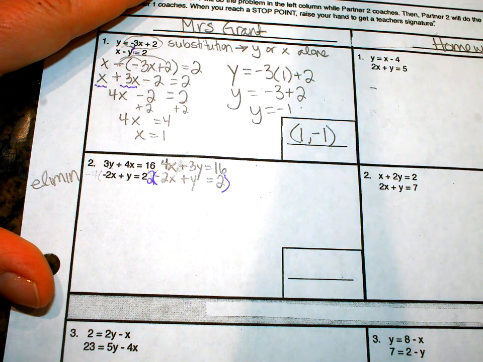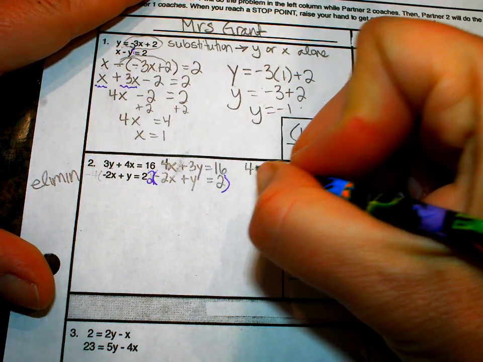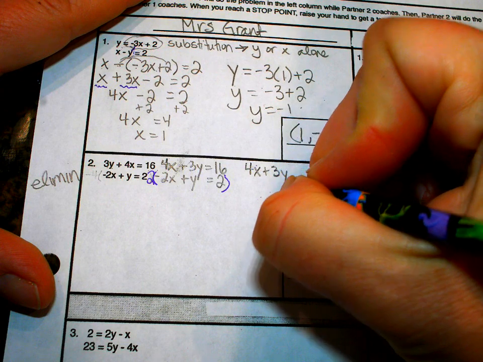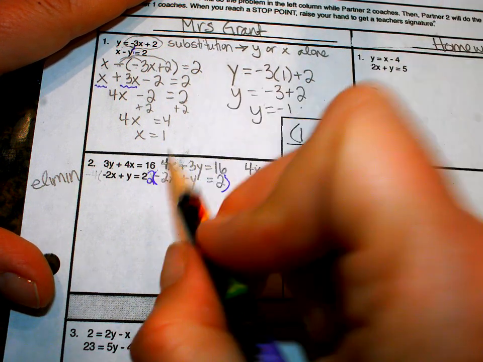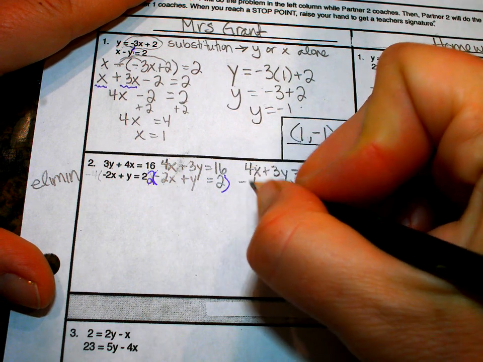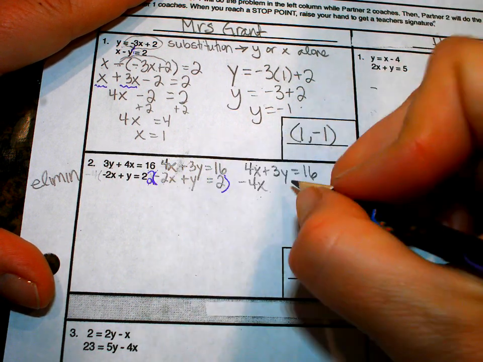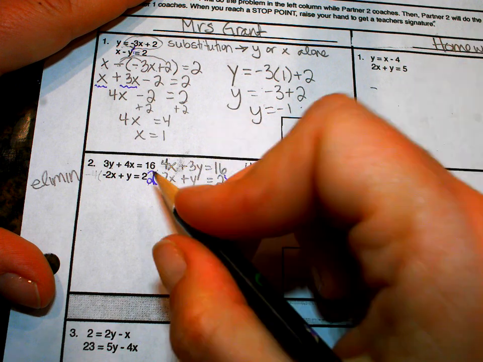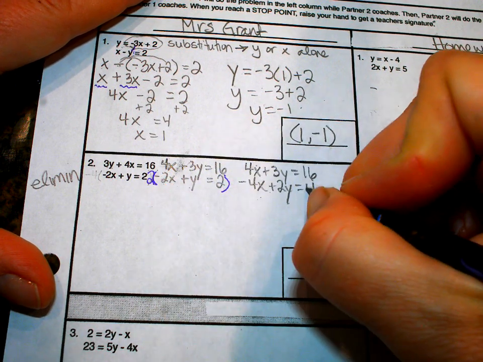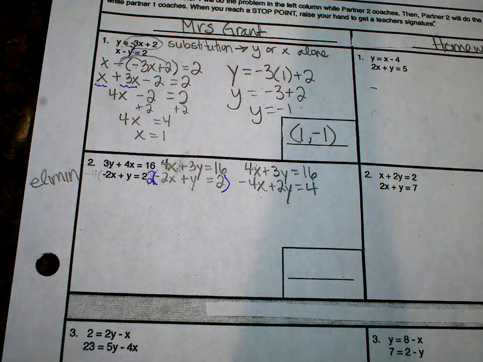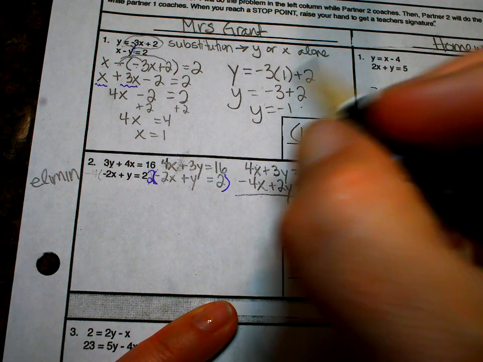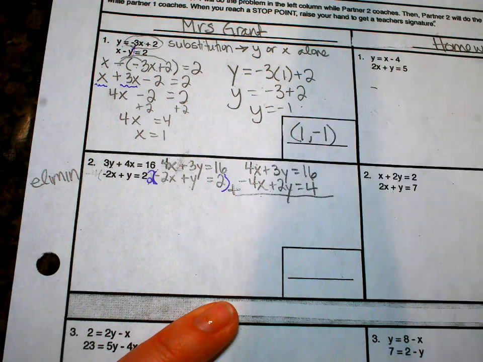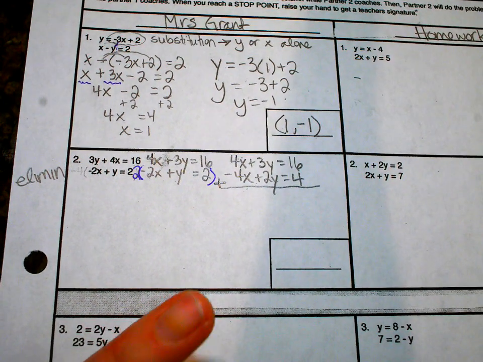Here we go. I didn't do anything to the top equation. The bottom equation, though, I did 2 times negative 2x, 2 times y, and 2 times 2 equals 4. So now I have to add them. Big plus sign, right? Now I can eliminate.